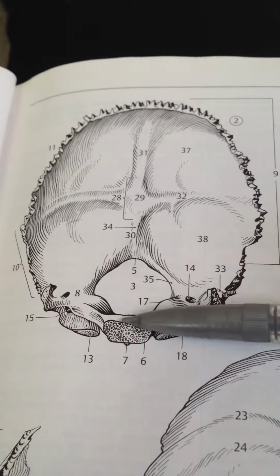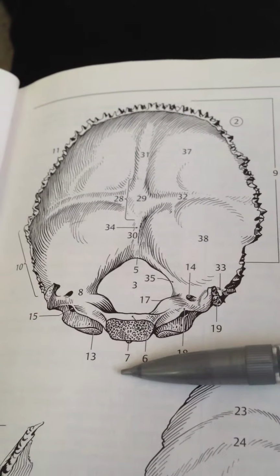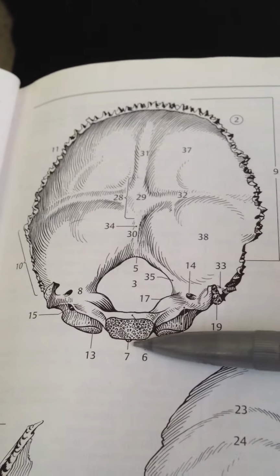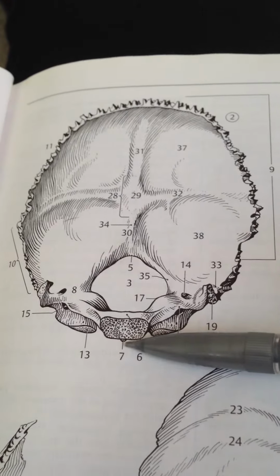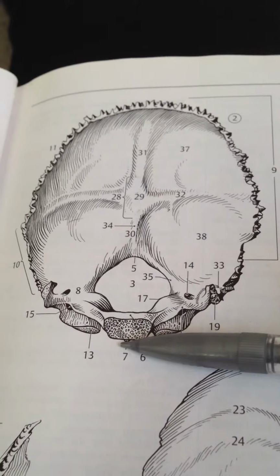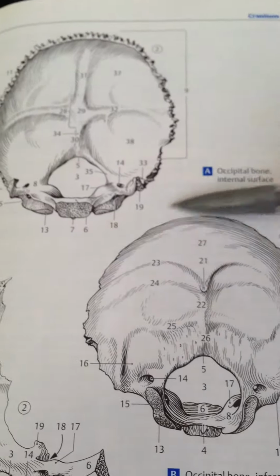Now, under the dura mater on the clivus, you can see the abducens nerve. The last thing to say about the basilar part of the occipital bone, you have number 7, which is your pharyngeal tubercle, and that's going to be used for the attachment of the pharyngeal raphe. And that's going to be your occipital bone. So, yeah.